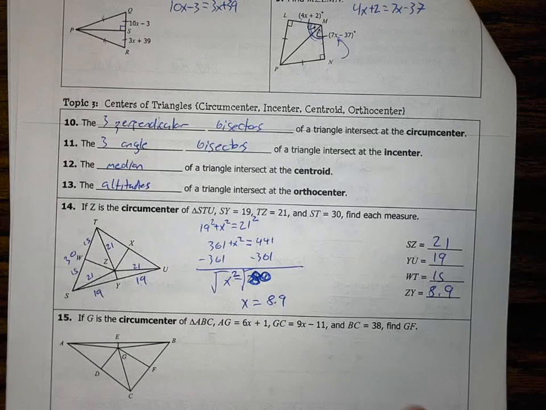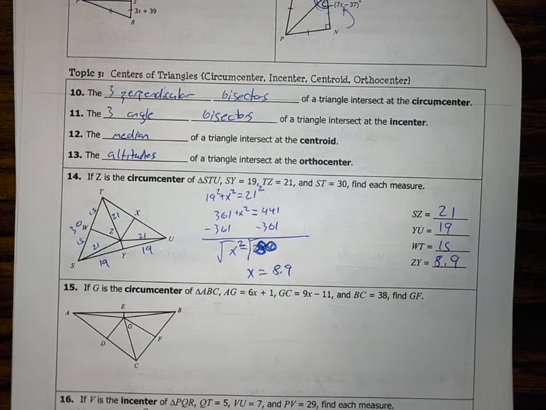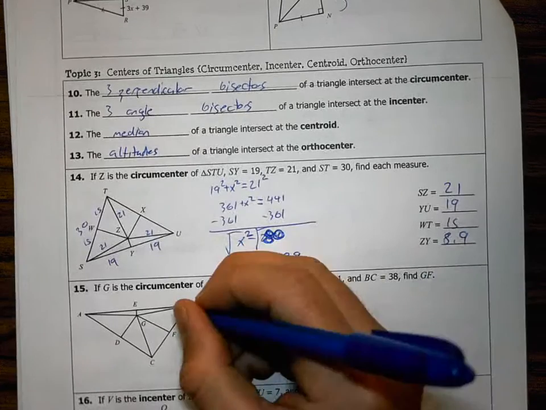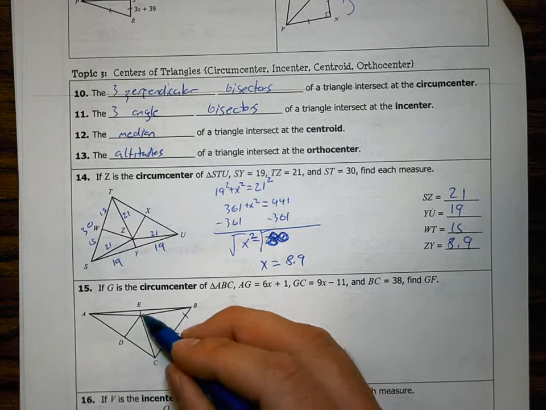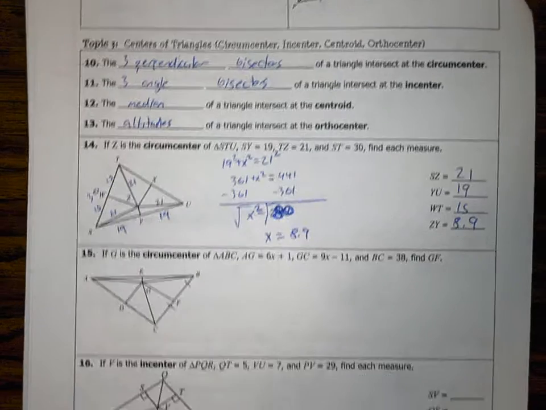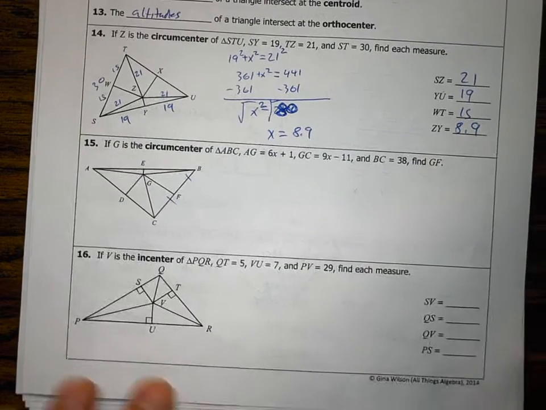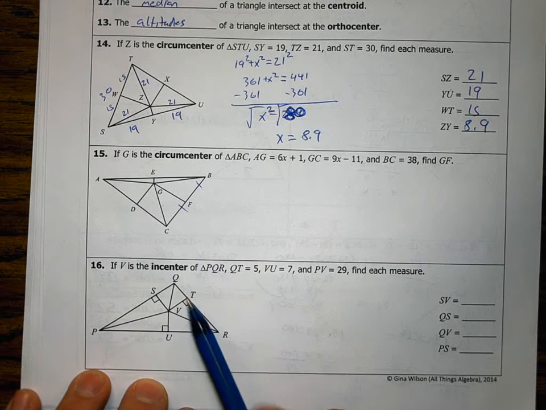Okay, you're going to use the same thing for 15. Same exact ideas. We know that these are all bisectors. We know that these 3 inside legs from the circumcenter to the vertices are all the same length. Okay, now number 16, the incenter. QT is 5.